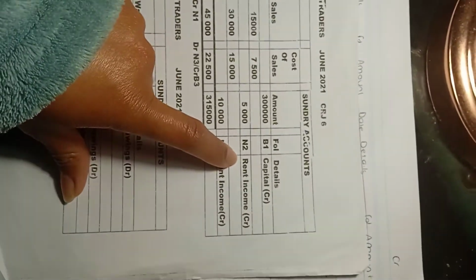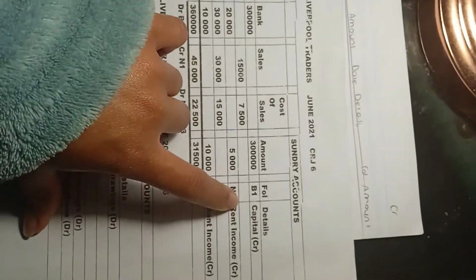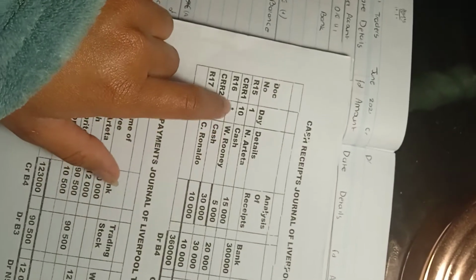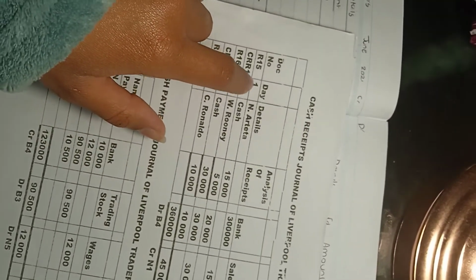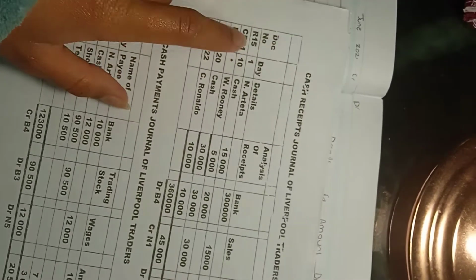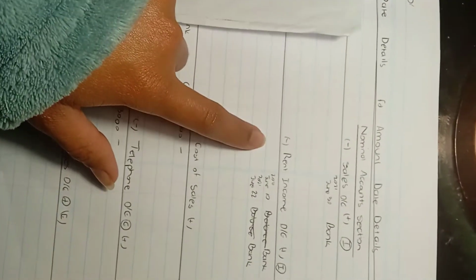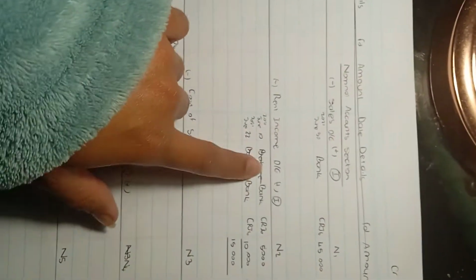The next one, in 2, is rent income. Because this doesn't have a column of its own, it's in sundry accounts, so we will record it on the date it was transacted. Rent income was first transacted on the 10th of the month. If there's a star here, it means the previous one is the same as this one, so both were transacted on the 10th. Rent income is an income, of course. Decreases are at the front by the debit side and increases are at the back by the credit side in the owner's equity account again.